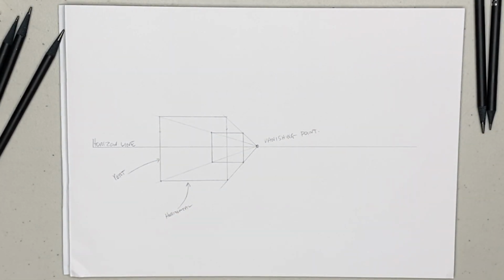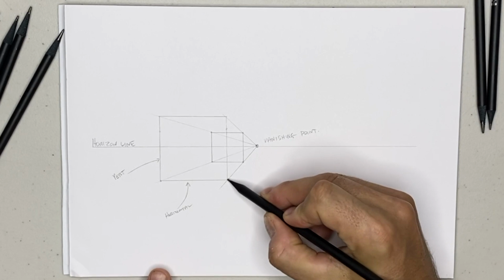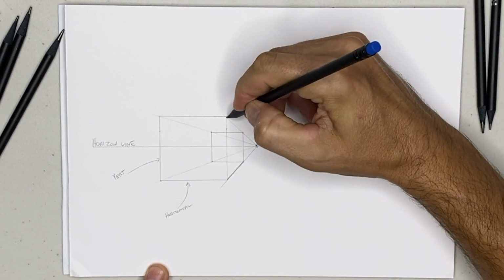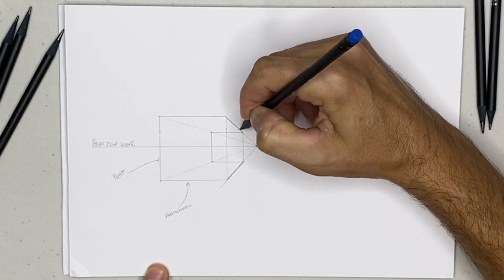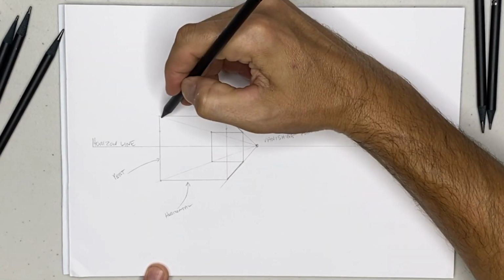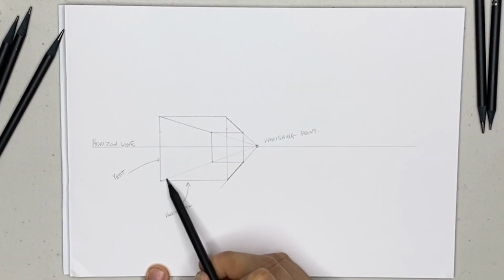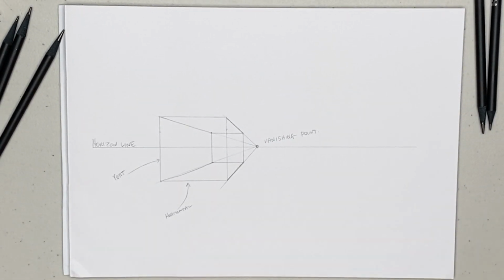Let's darken the lines that connect the corners of the two squares. So this will make up the volume of the cube. So what I'll do is I'll just go ahead and darken this here, darken this one. So these are the other edges of our cube.